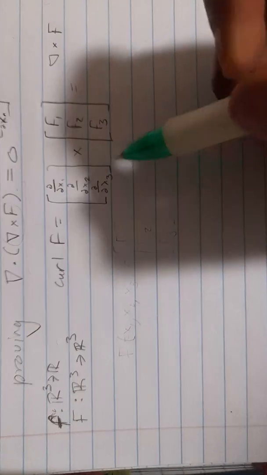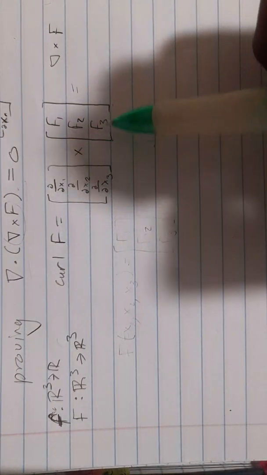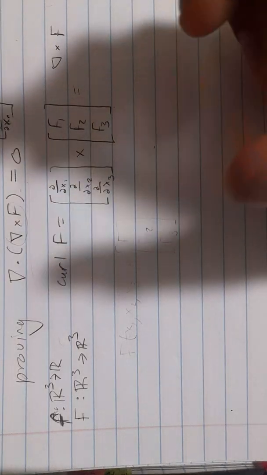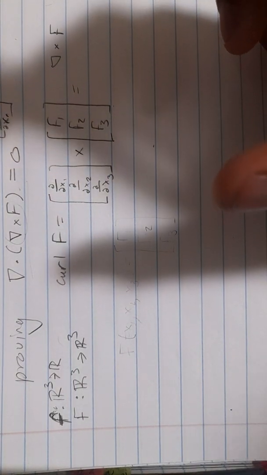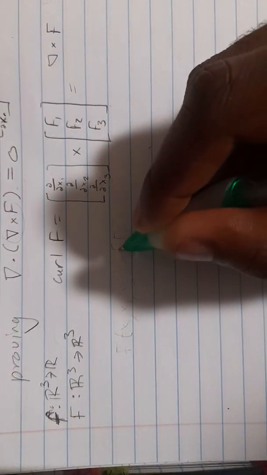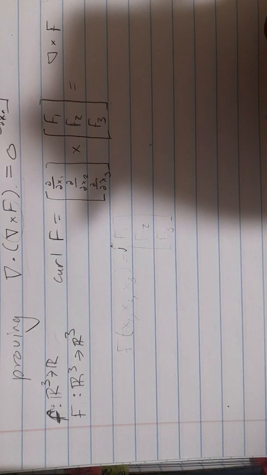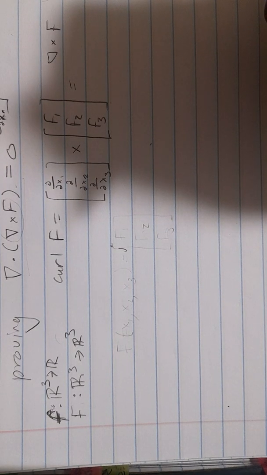Now looking at this, it's not really easy to see how a cross product would be done, but if you sort of take a transpose, not in an actual sense, that is an abuse of notation, but mentally you just would take a transpose. Remember when you're taking the cross product, you have to take the determinant of the 3 by 3 matrix.